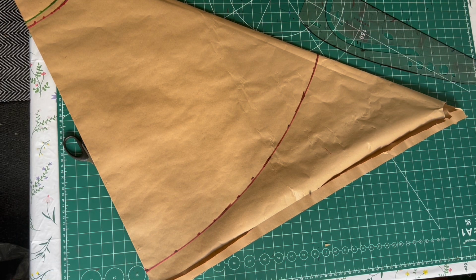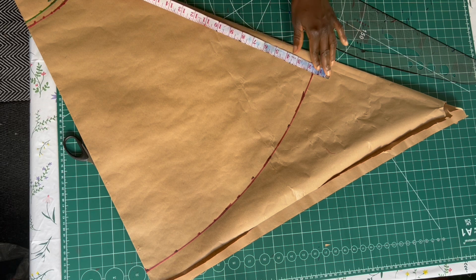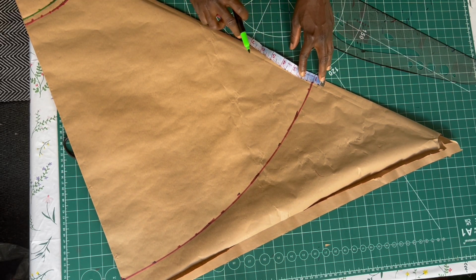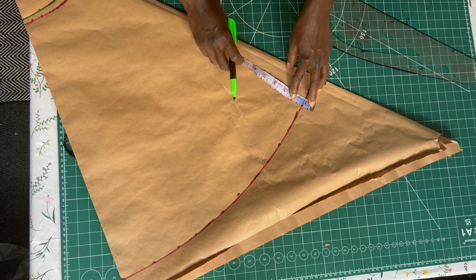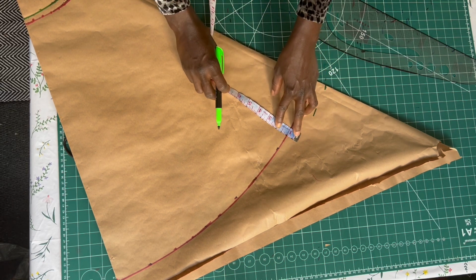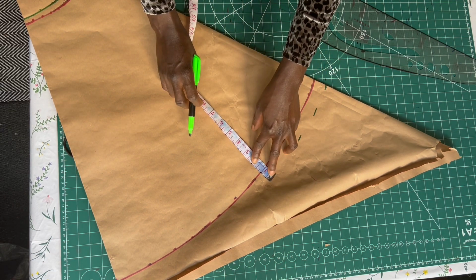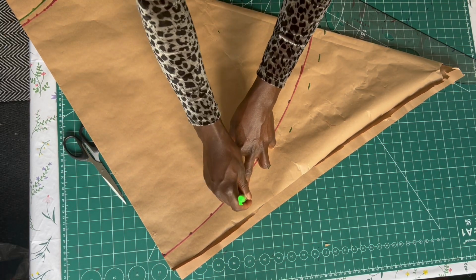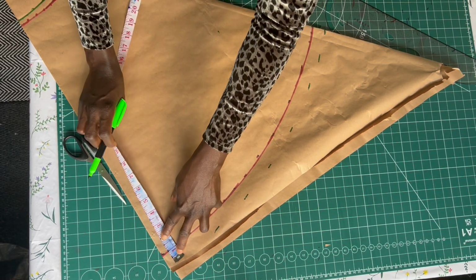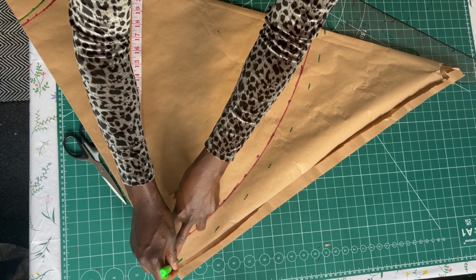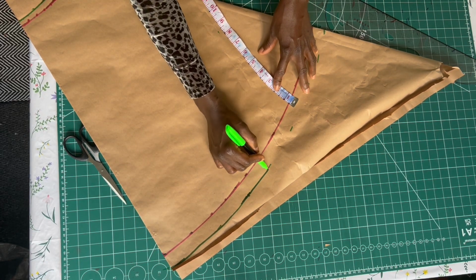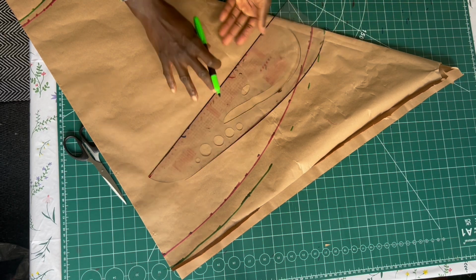Now we need to add a hem allowance to the skirt. So we'll be adding 1 inch hem allowance to this skirt. From the hem line, we'll measure down 1 inch and mark all around the hem line just like so. So you measure and mark 1 inch all around to get a nice curve for the hem allowance. Join the marks you've just made to create the hem allowance curve like so.